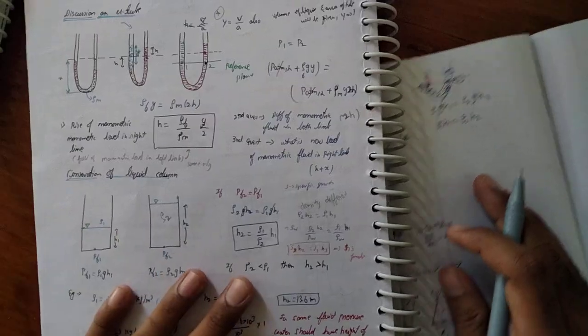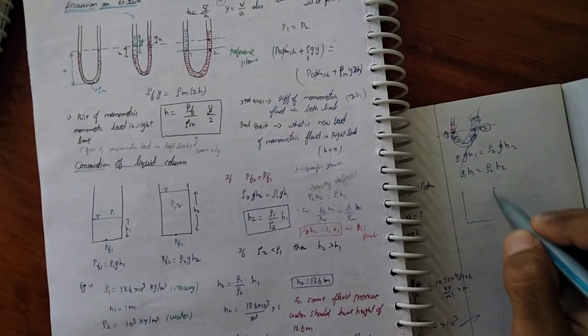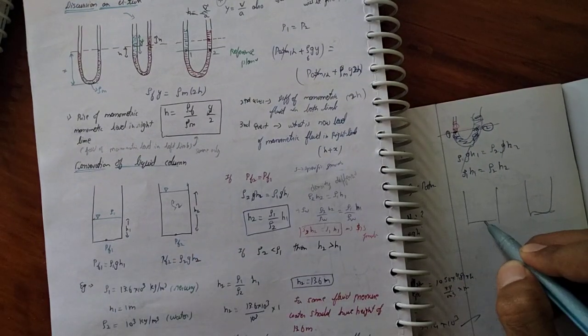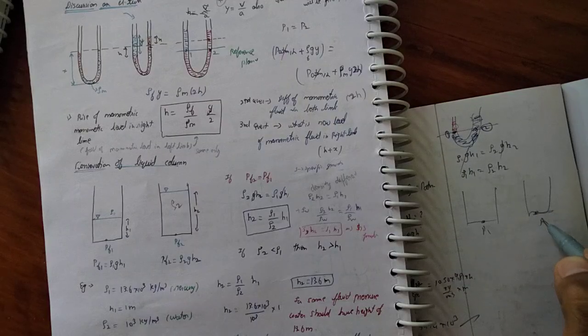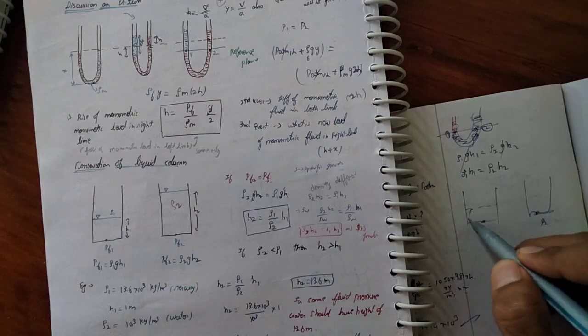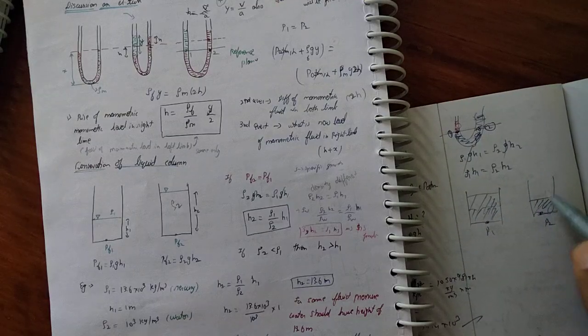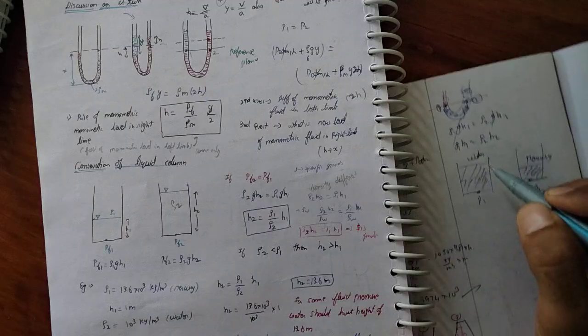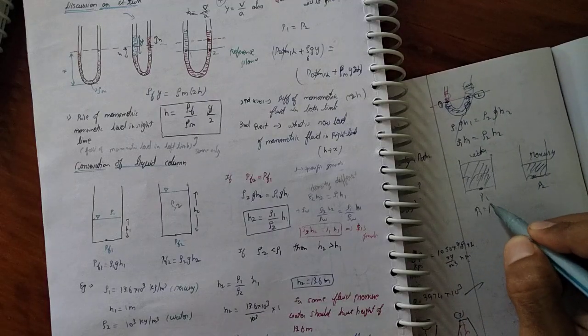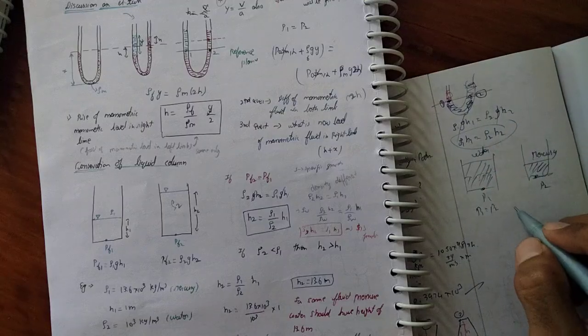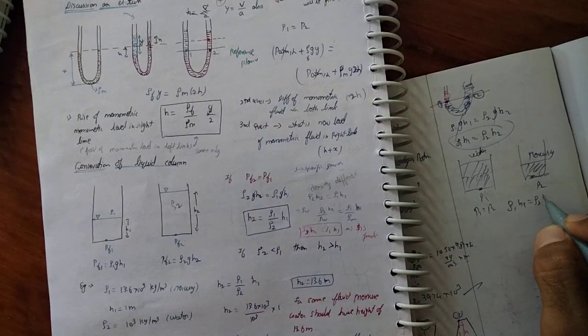so next thing you can see this one. For this one there are two containers, but the pressure P1 equals P2, with a difference of density. Here the entire thing is water, and here it is mercury. See, the volume of the mercury is so much lesser, but the volume of the water is so much higher, but the pressure is the same. So P1 equals P2. This is the same formula, rho 1 h1 equals rho 2 h2.